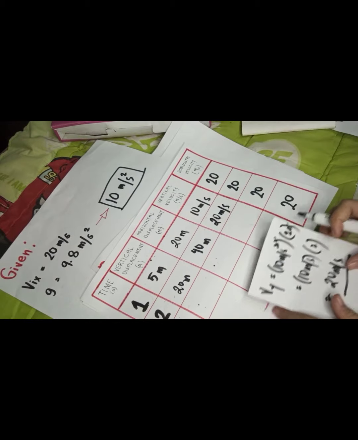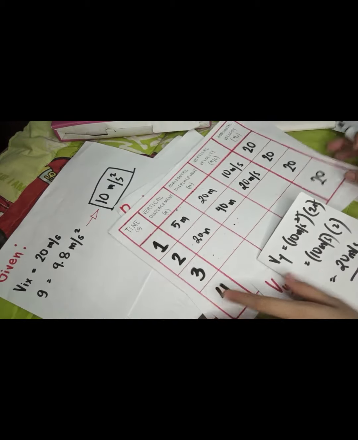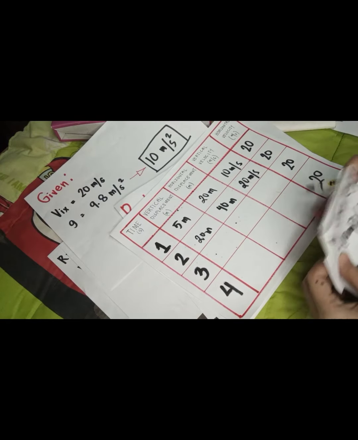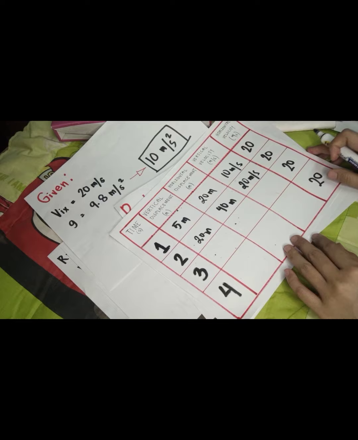So, that's it. Ganon lang yung pag-compute natin. Okay, ganon lang tayo mag-compute ng ating vertical displacement, horizontal displacement, and vertical velocity.